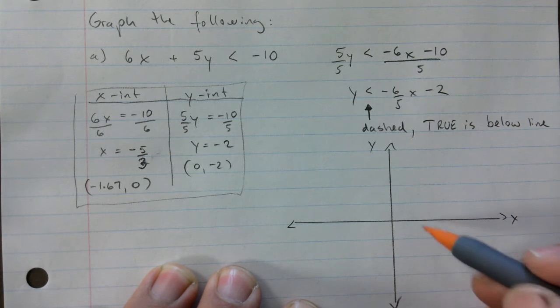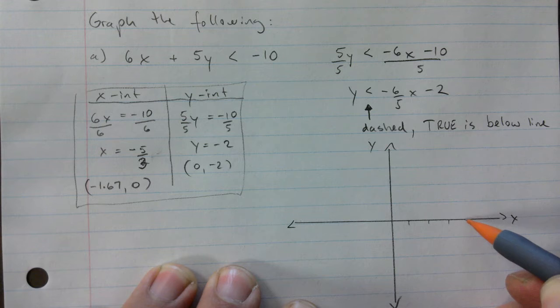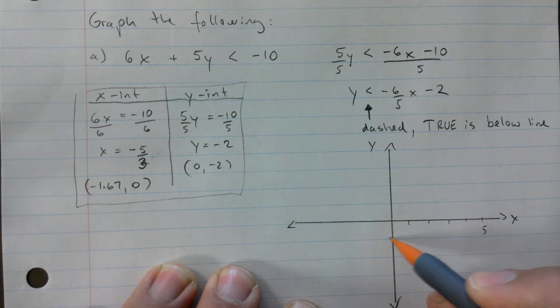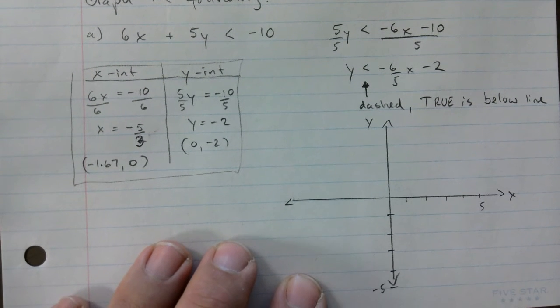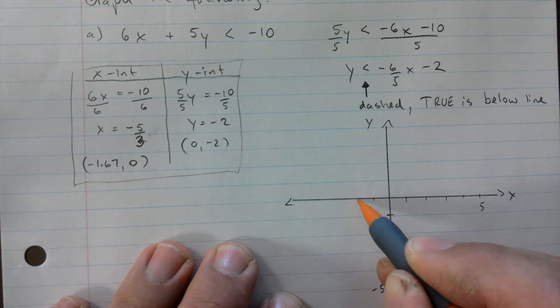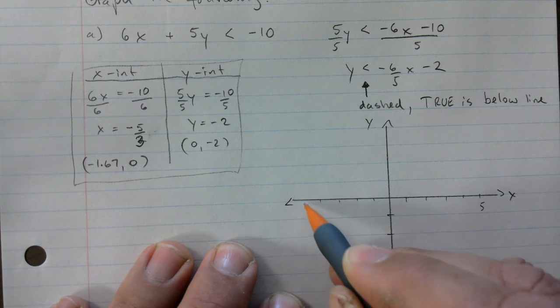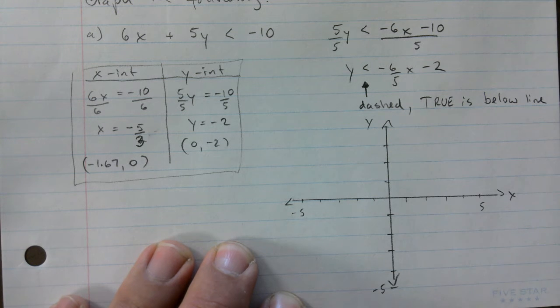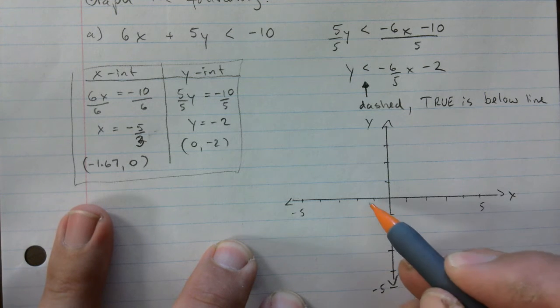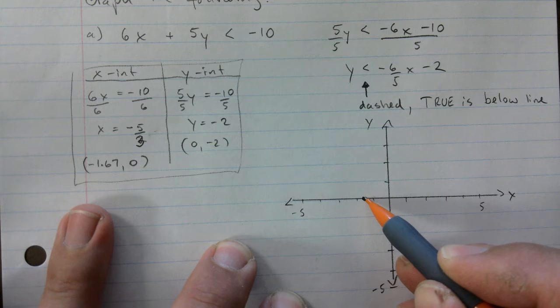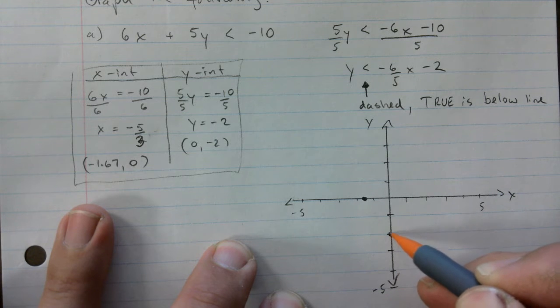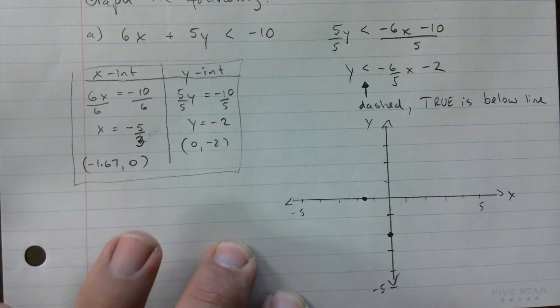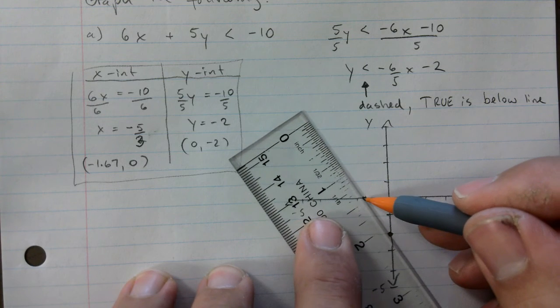X and Y. 1, 2, 3, 4, 5. 1, 2, 3, 4, 5 is down here. 1, 2, 3, 4, 5. That's good. So negative 1.67 is right about there. 0, negative 2 is there. Use a dashed line.